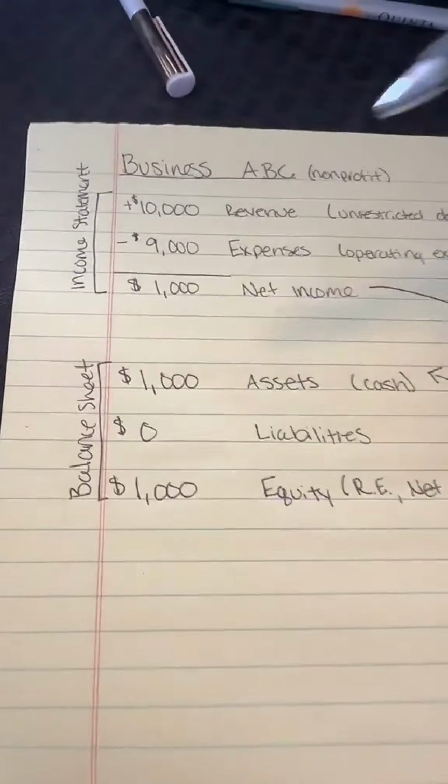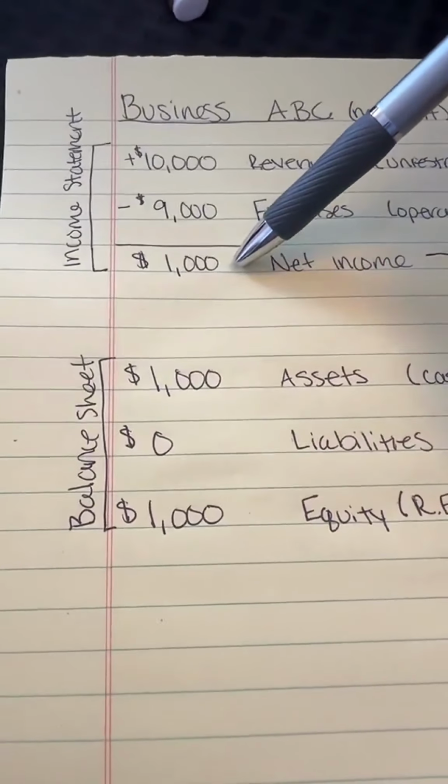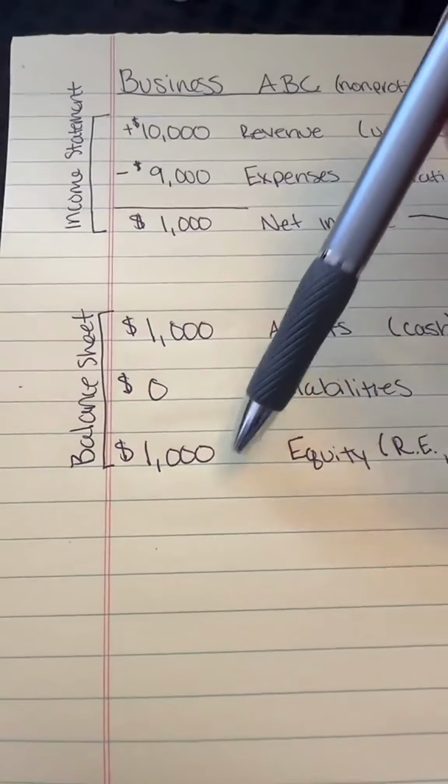So you can see here, $10,000 of revenue translates to $1,000 of net income, which translates to $1,000 in assets and $1,000 of equity. One mistake I see new people making is that they will say $10,000 in revenue equals $10,000 in assets, $10,000 in equity. Not correct. You have expenses.